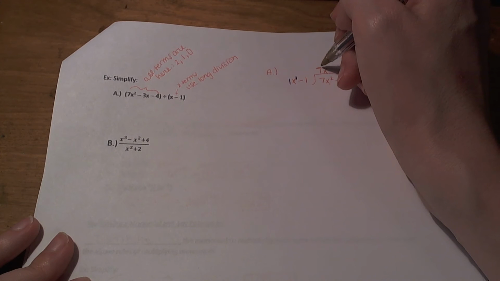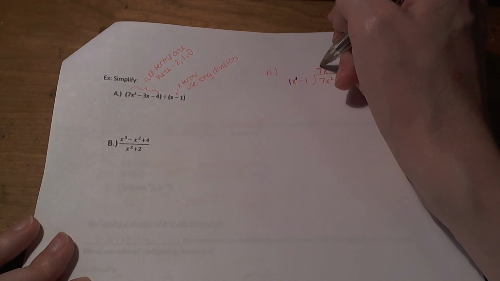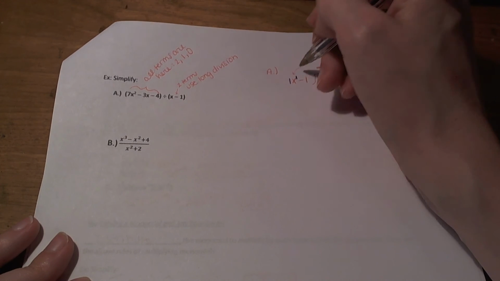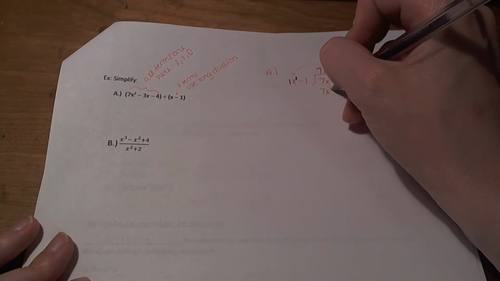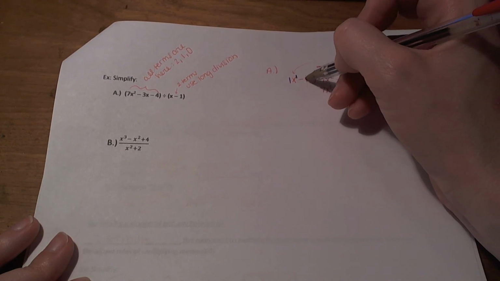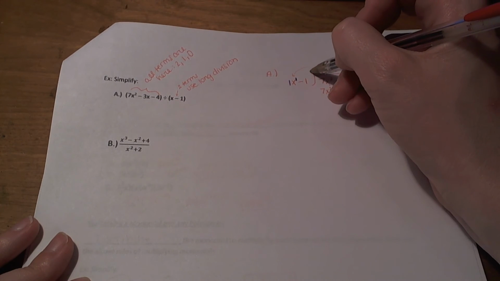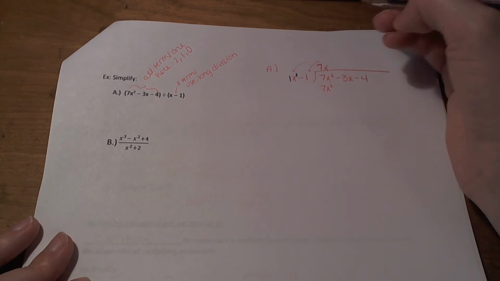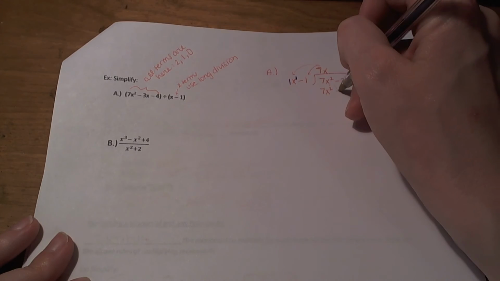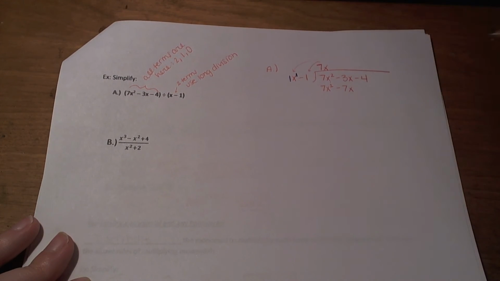Now, just like we did previously, you then multiply this. 7x times 1x gives us 7x squared. But this is where it's a little different. You have multiple terms, so you multiply again by the next term. 7x times negative 1 is minus 7x.